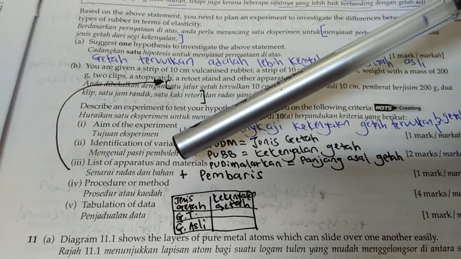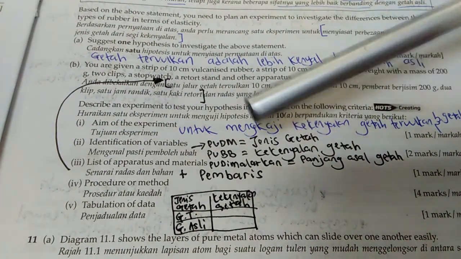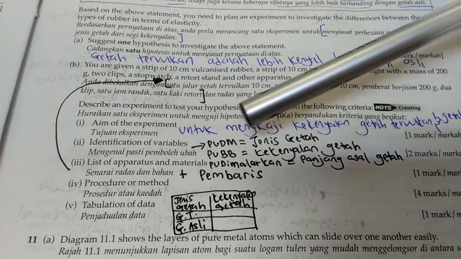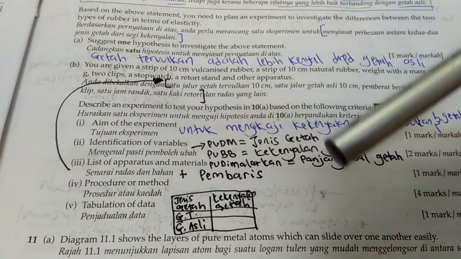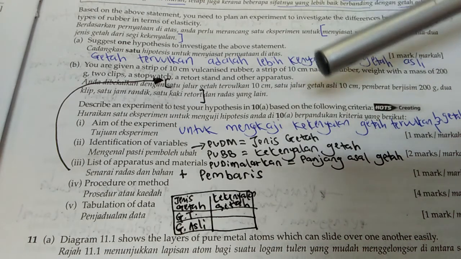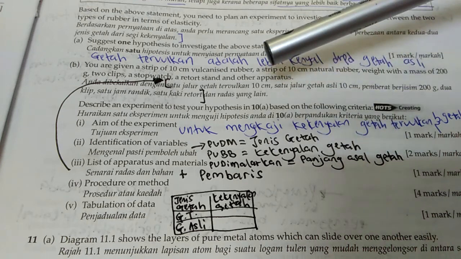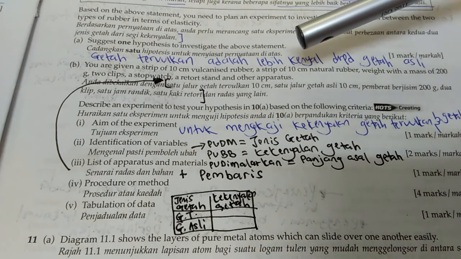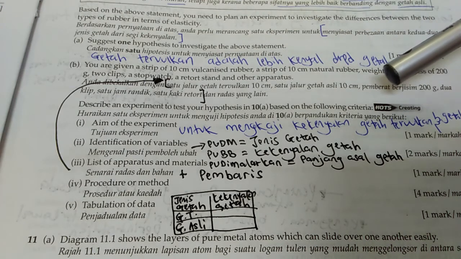Then the procedure and method is quite a bigger mark here. They give 4 marks. So how are you going to tackle this? It's easy actually. You can just draw the picture of the experiment if you remember. If not, you just set up a simple experiment, because theoretically this experiment is quite simple. Like you have a rubber, then you have a weight, then you have two clips, a stopwatch, and also how you want to record the experiment.